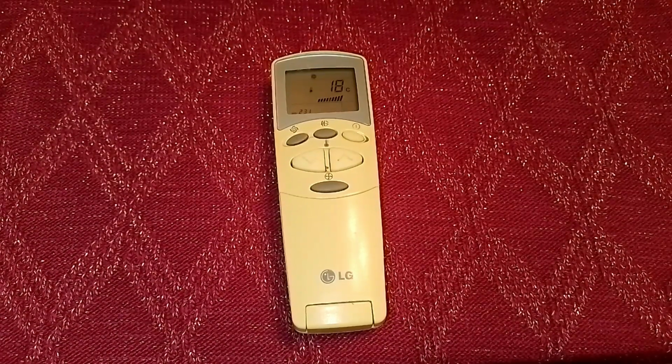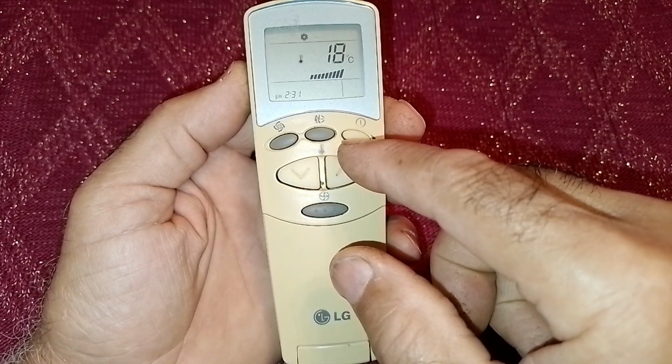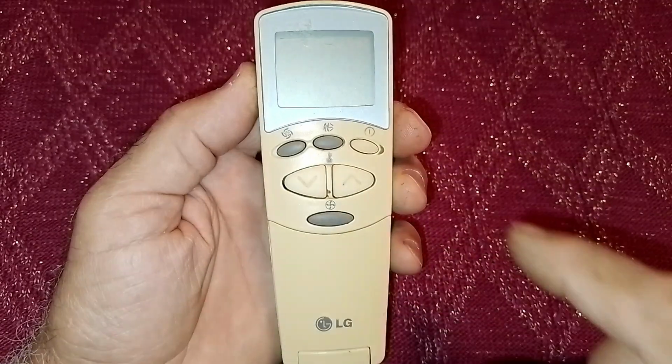In this video I will explain to you how to use the remote control of the LG air conditioner. This is the on-off button of the air conditioner, and with it we can turn the air conditioner on and off.